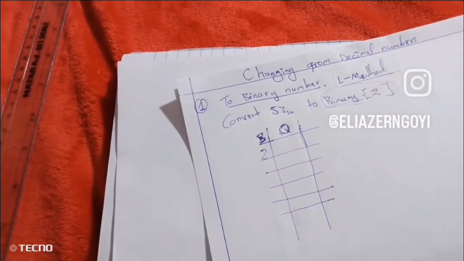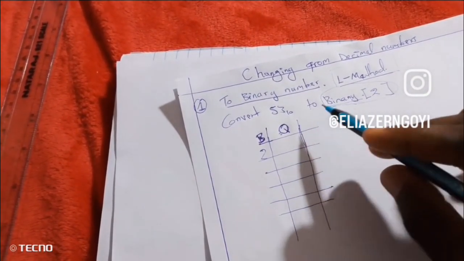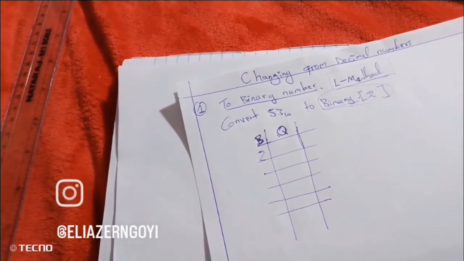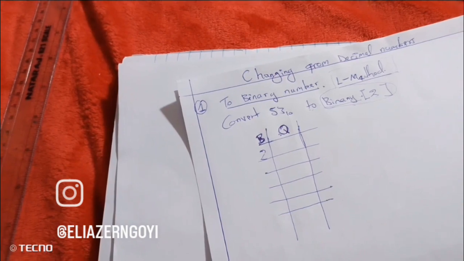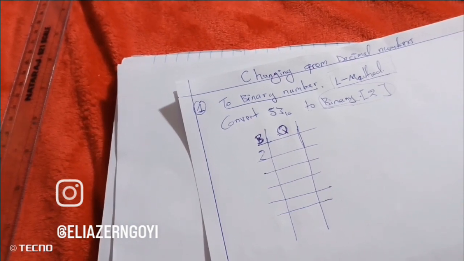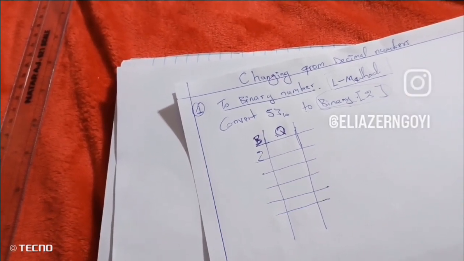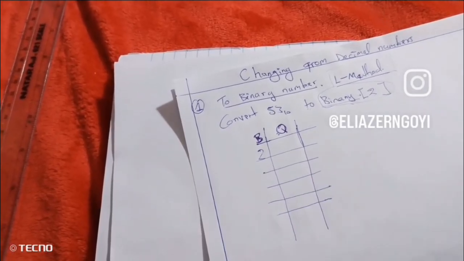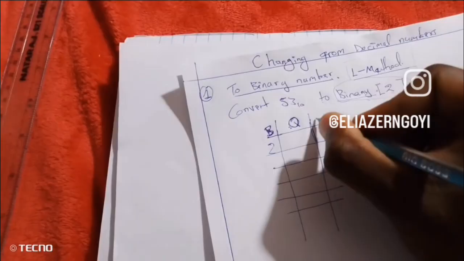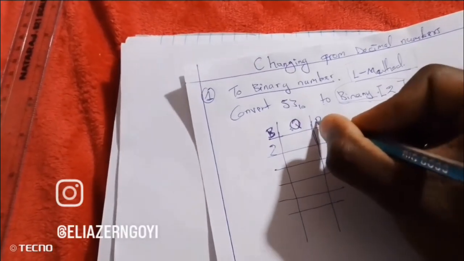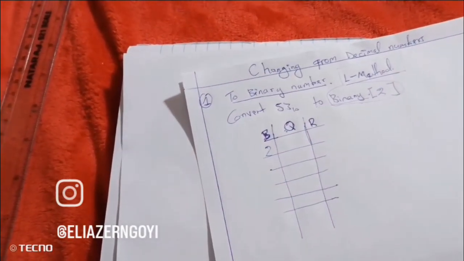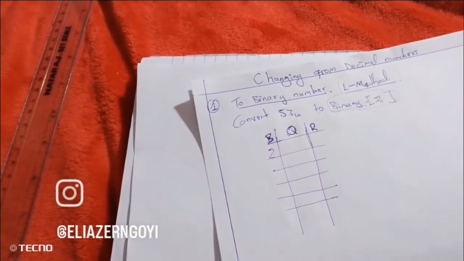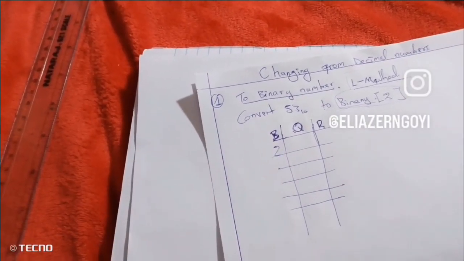The last column is where we have the remainder, because every number that we divide always gives a remainder. There's no number that doesn't leave a remainder. So we have the B, Q, R. This is the ladder.